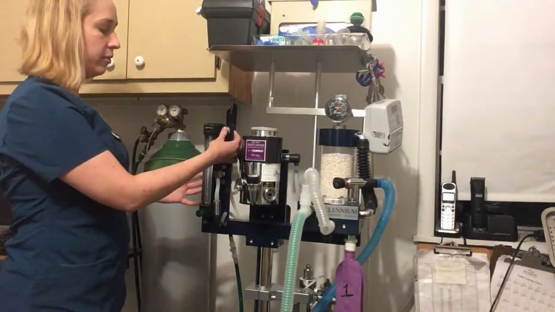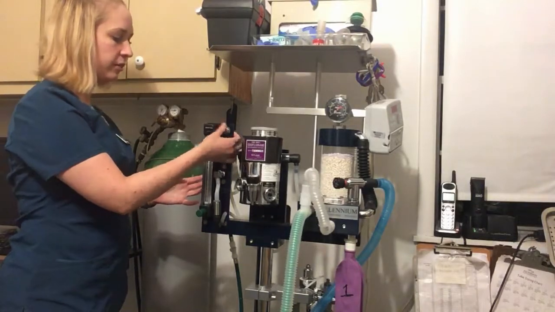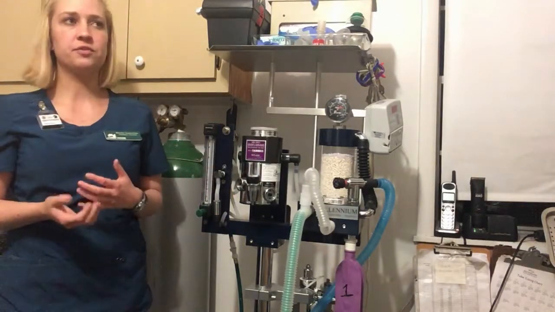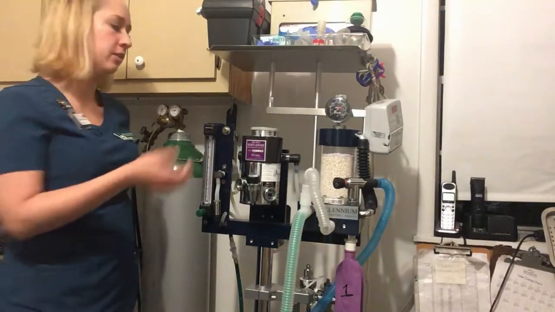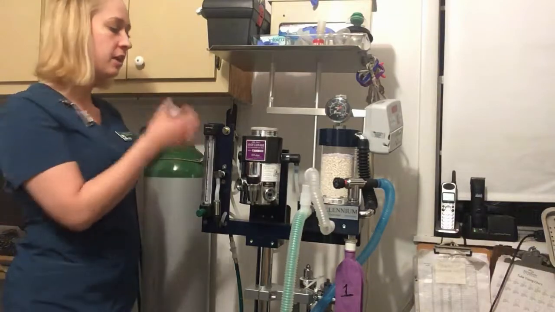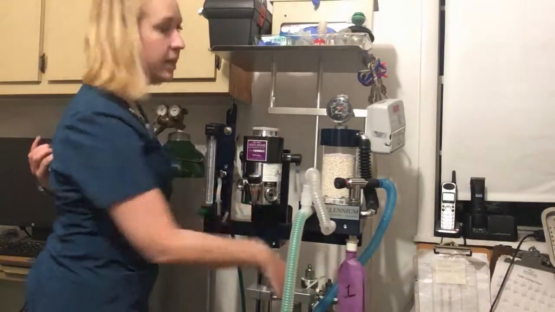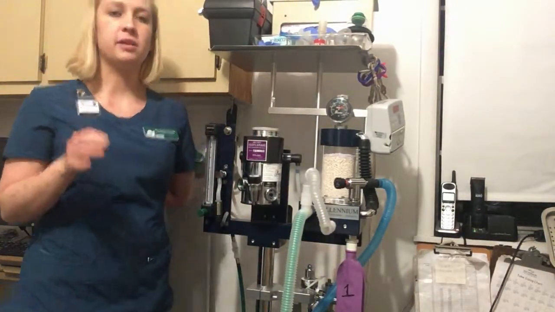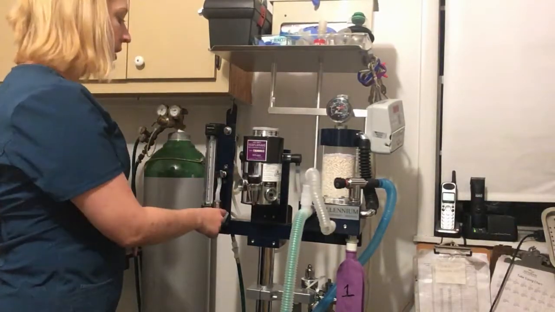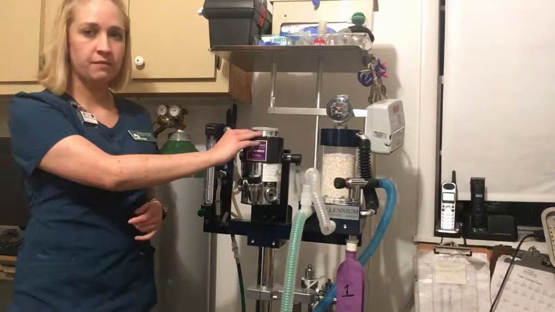This is going to be your flush valve as well. You can flush the system with some more oxygen. One use for that is to flush the oxygen out of the system when you're turning the oxygen off at night, or if you're trying to fill up the bag to manually get the patient to breathe.